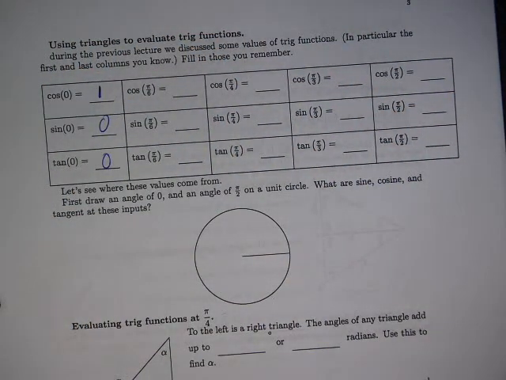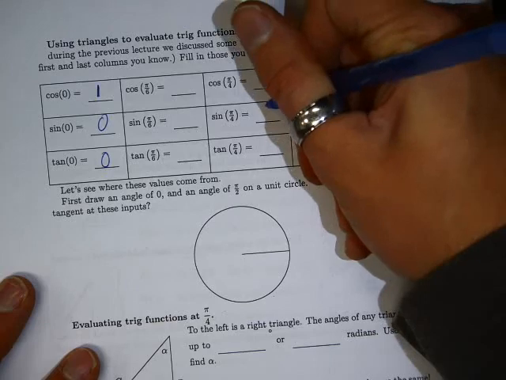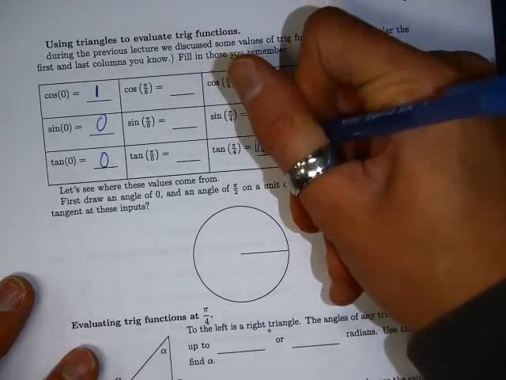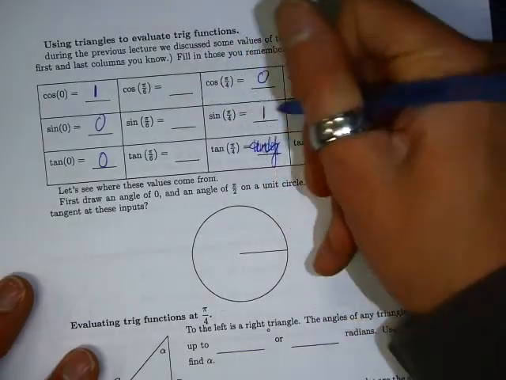What's another one of those angles that you just already know? Pi over 2, because that's a right angle. So if you start at (1, 0) and rotate forward by a right angle, where do you land? (0, 1). So cosine is 0, sine is 1, tangent is undefined. And that's your 45.